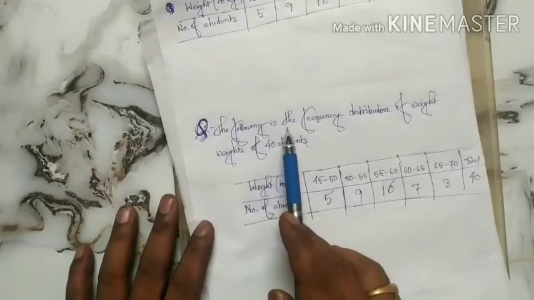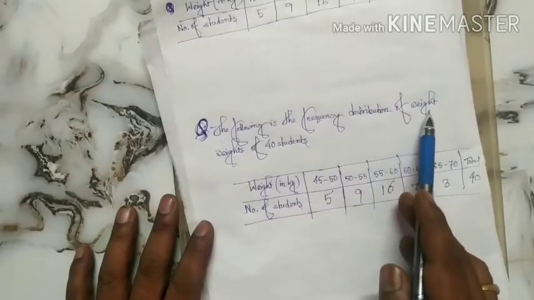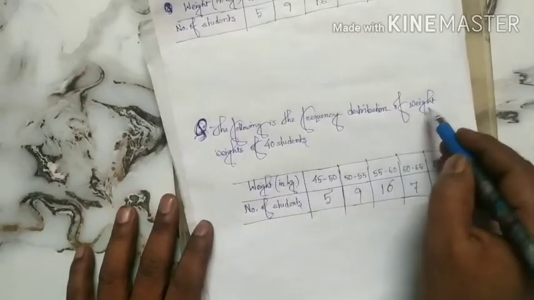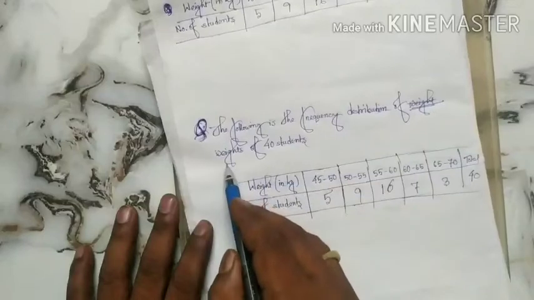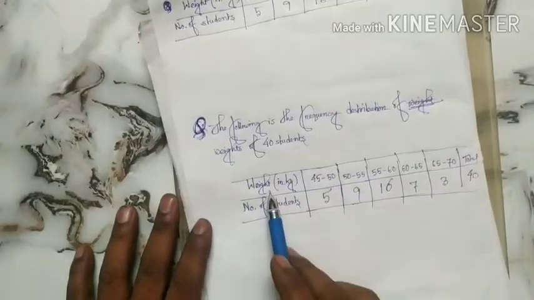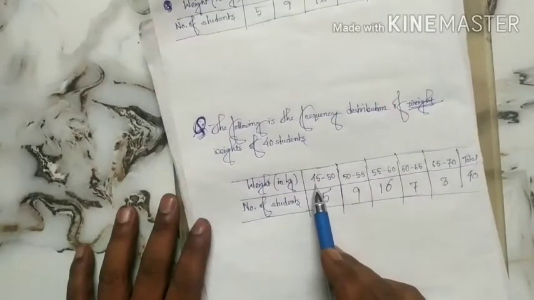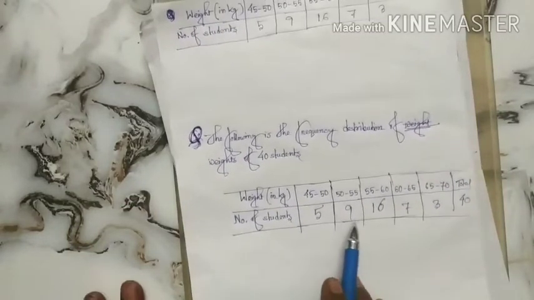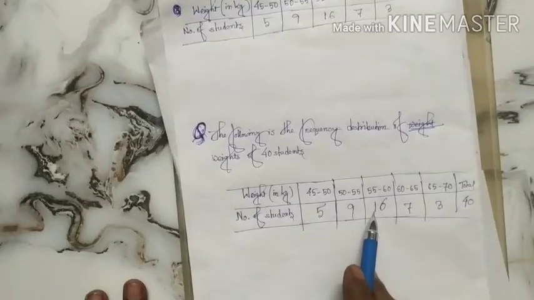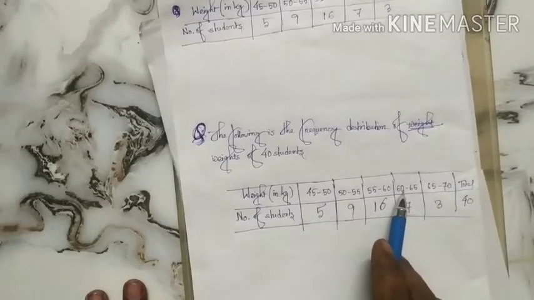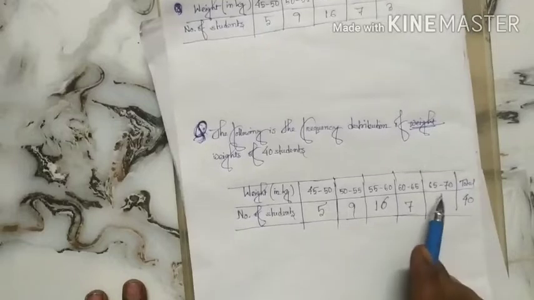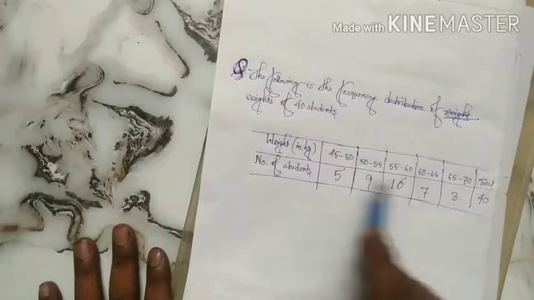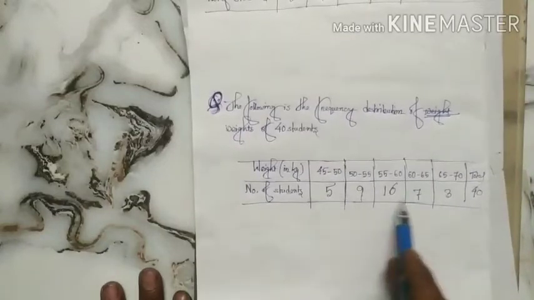The following is the frequency distribution of the weight of 40 students. 45 to 50, 5 students; 50 to 55, 9 students; 55 to 60, 16 students; 60 to 65, 7 students; 65 to 70, 3 students. So the total number of students is 40 if we add all the values.